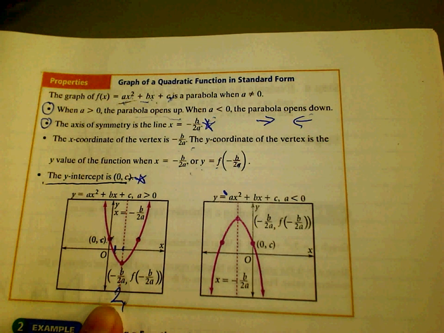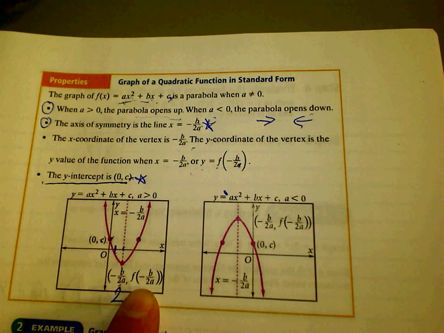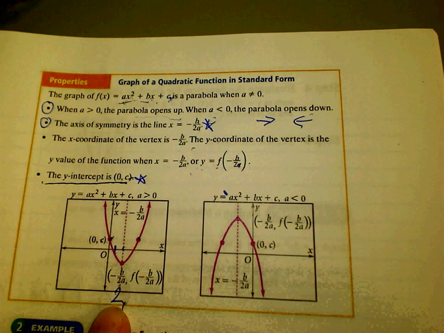That's what I'm saying. Is that what you're trying to say? I was trying to say that. Okay. So y would equal whatever y equals at that x value.